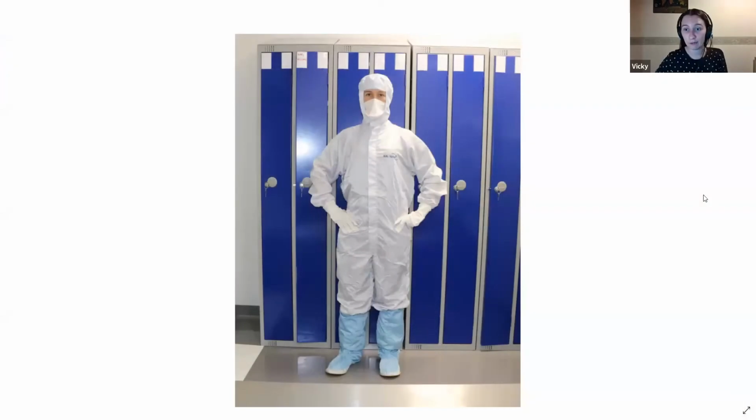Here's me in a clean room suit. You can see we've got a hood, we've got a face mask, we've got the suit, we've got gloves, and we've got big boots that go over our shoes. And that's so that we don't bring anything into the rooms whilst we're building the spacecraft. No skin cells, no hair can fall off us. So that's what we look like.